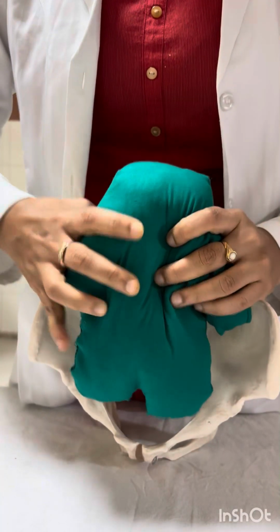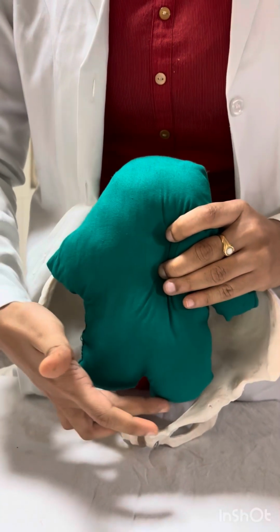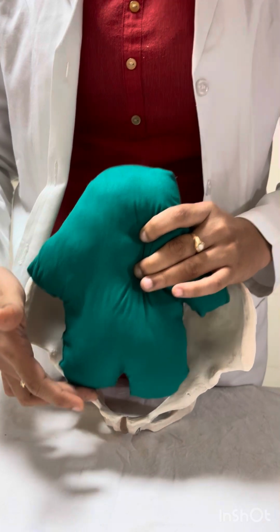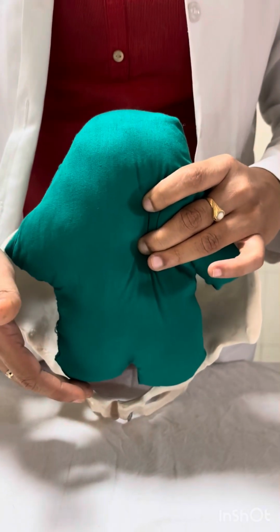Hello everyone. Now in this video we will learn about the mechanism of labor in a breech presentation. In a breech presentation, the lie is longitudinal. The presenting part is the podalic pole, which are the buttocks that overlie the lower pole of the uterus.